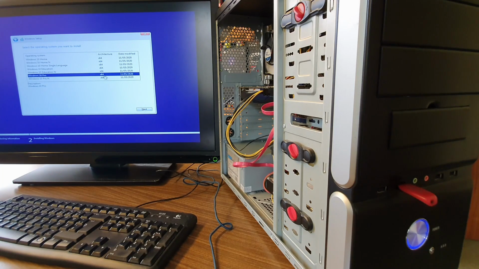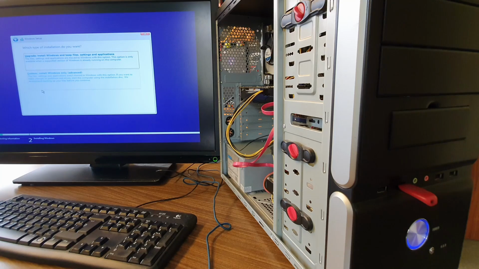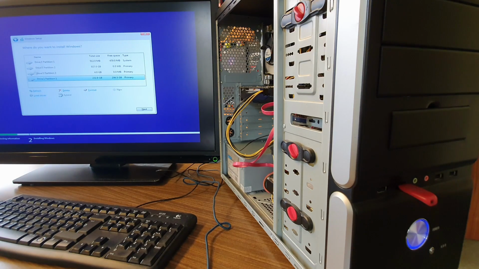They're all 64 architectures. I just want to type next. Here's our license agreement. We don't have a choice. We accept it. Now here we must use a custom install Windows only, and here now are our drives. They're drive 0 and drive 1.